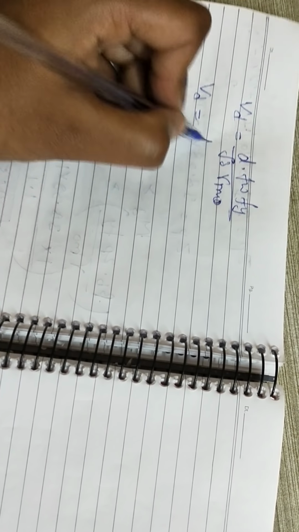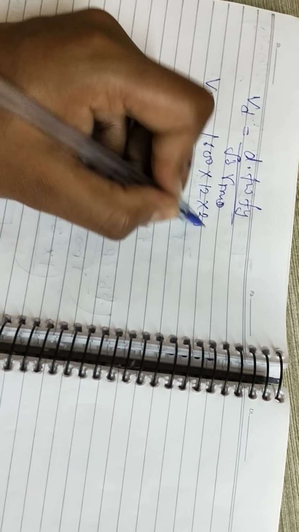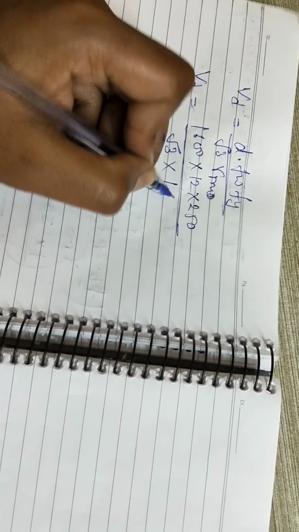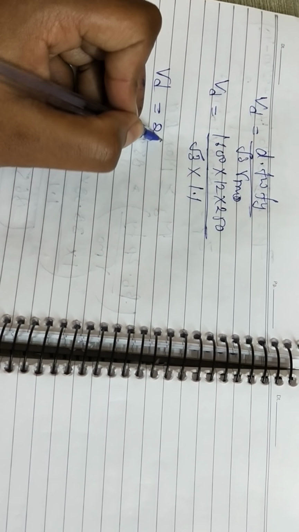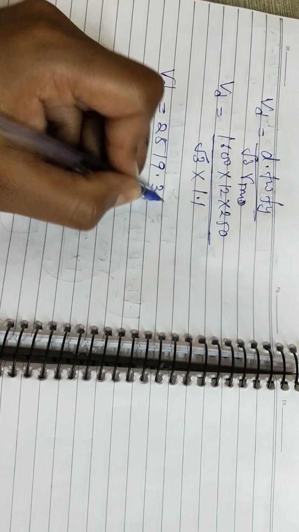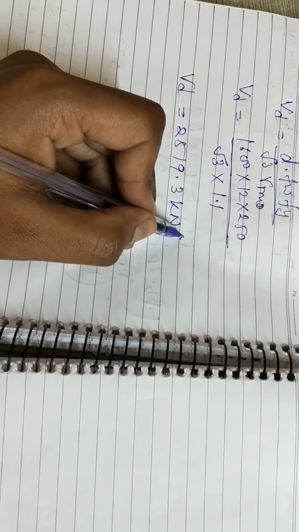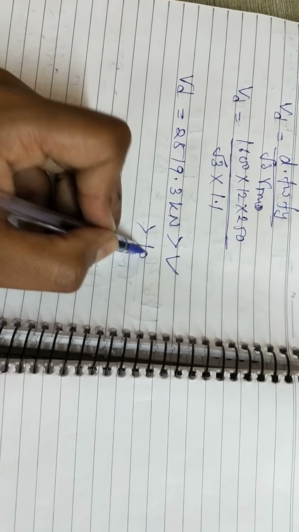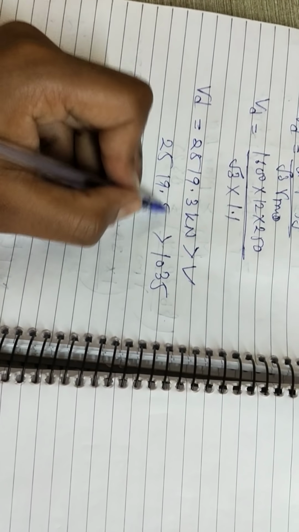Vd equals 1600 into 12 into 250 by, putting all the values, root 3 into 1.1. Then we will find out Vd equals 2519.3 kilonewton, and which should be greater than V, and V was 1035. 2519.3 is greater.